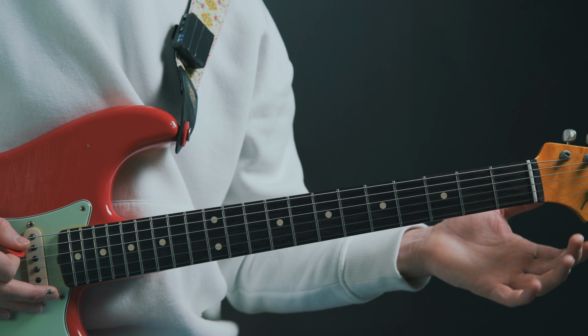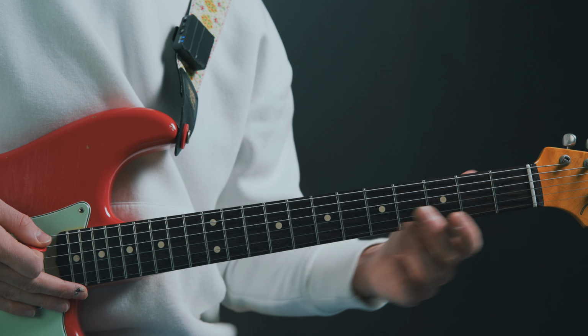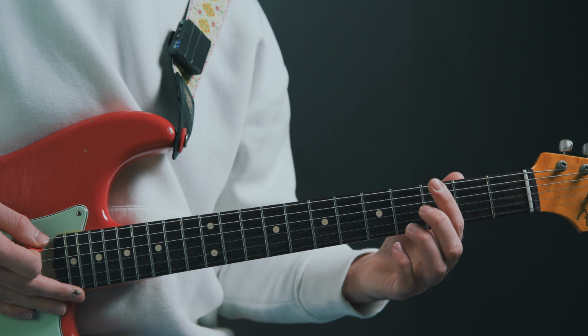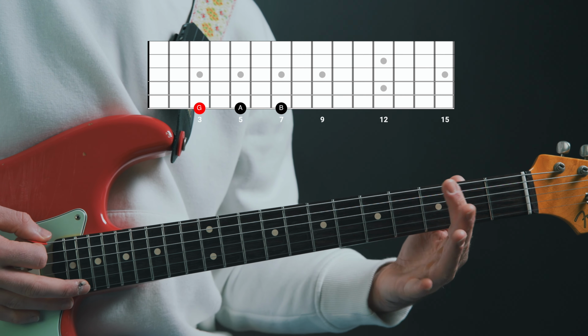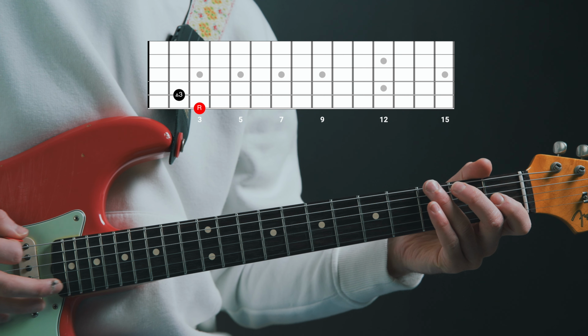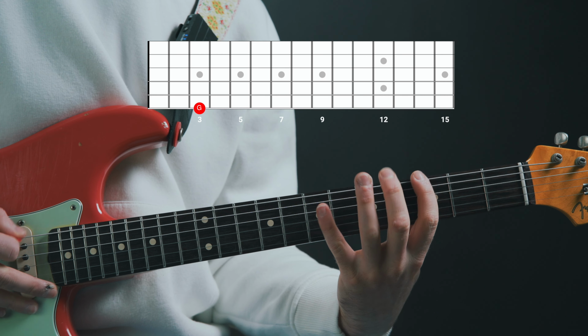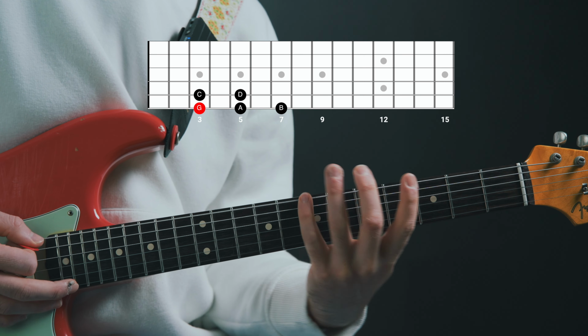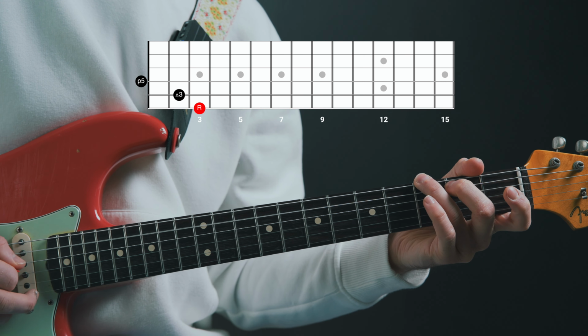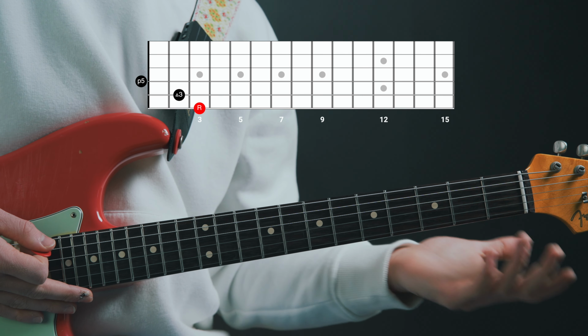For example, a G major triad would have G as the root note, B as the 3rd, because when you ascend alphabetically and count the root note as 1, G, A, B, 1, 2, 3, B is therefore a 3rd higher, and D would be the 5th because G, A, B, C, D, 1, 2, 3, 4, 5. It's a 5th higher than that root note.